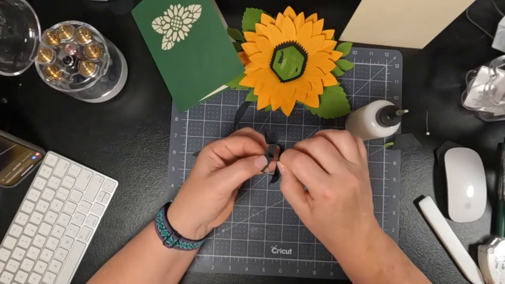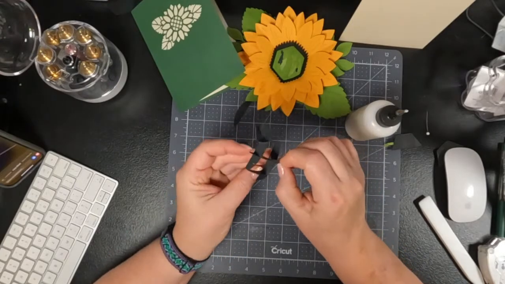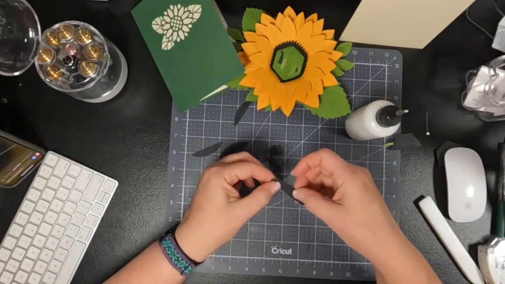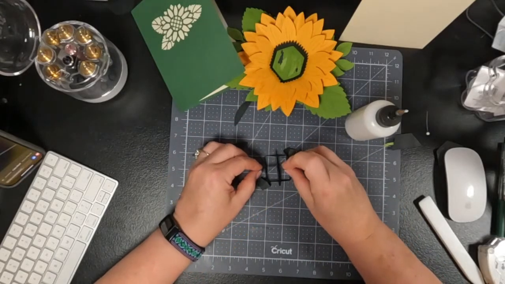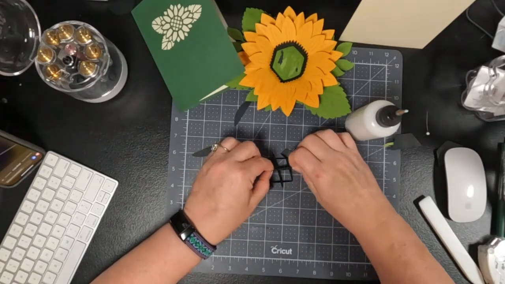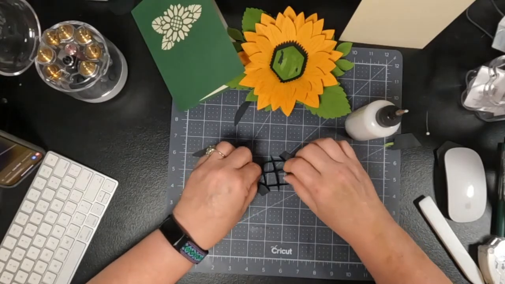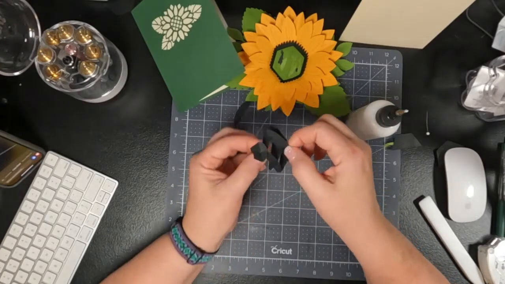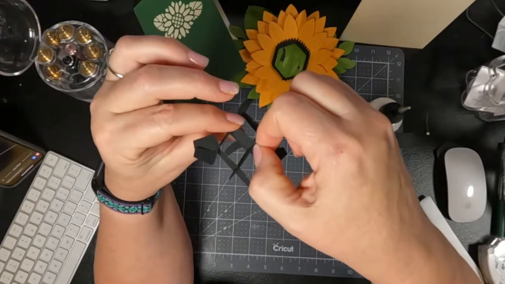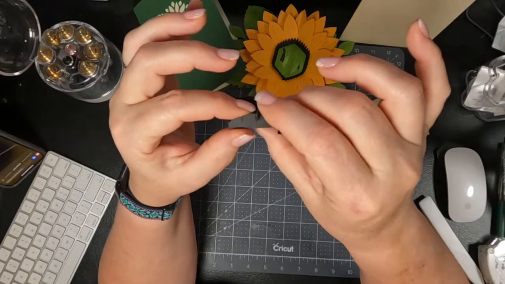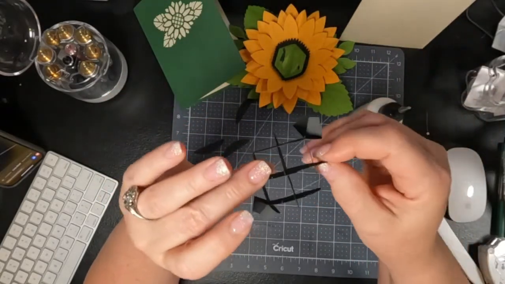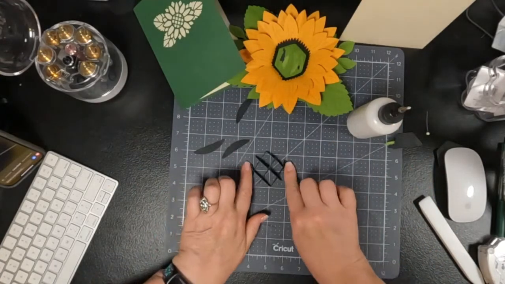Just like so. And then this one, you're going to go across the opposite direction. It has three slits in the bottom. And we're just lining them up. Like so. Alright. Is everybody with me on this one?